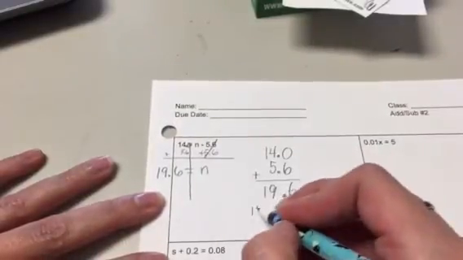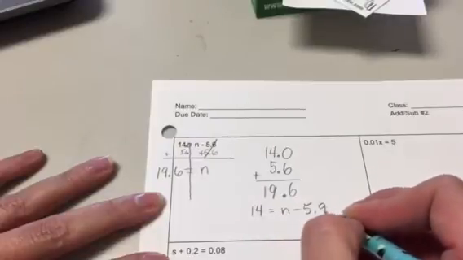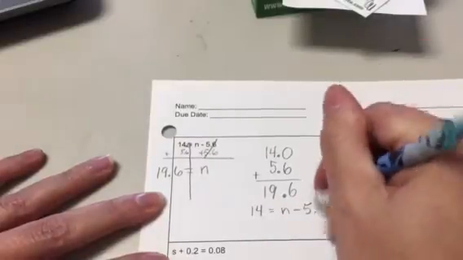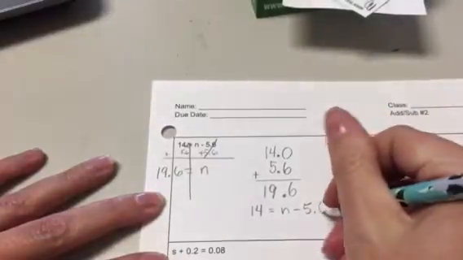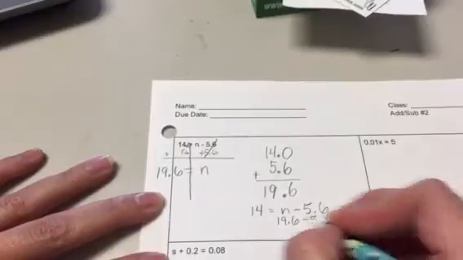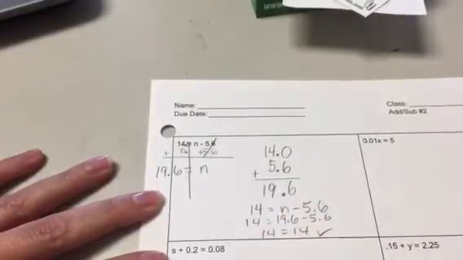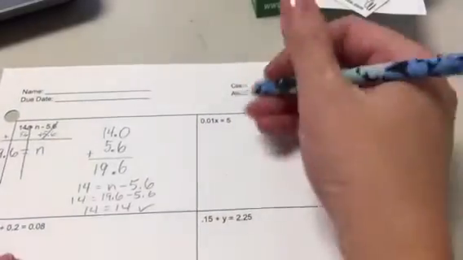Now if we want to check, we could go back in. The original equation was 14 equals n minus 5.6. So if we substitute in our 19.6 minus 5.6, we do get 14, so that one checks. All right, let's go over to the second one.